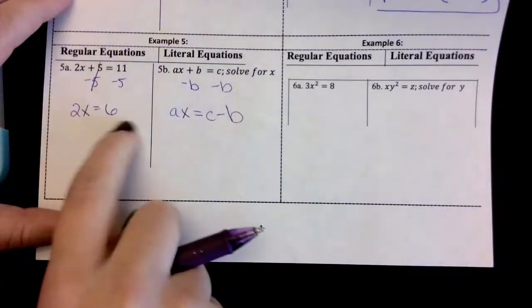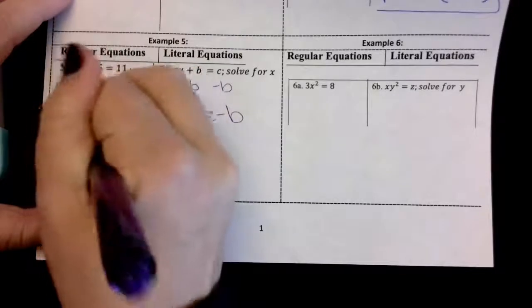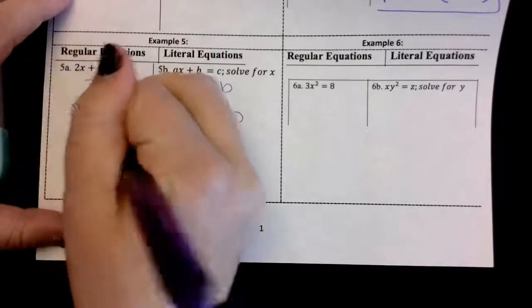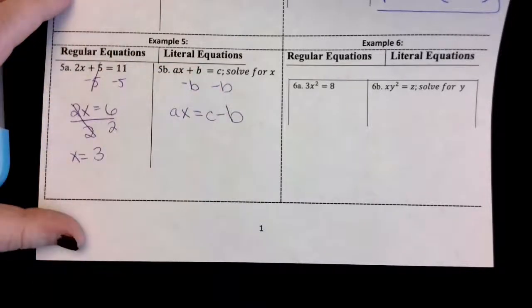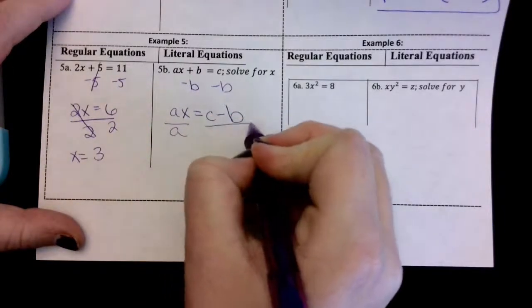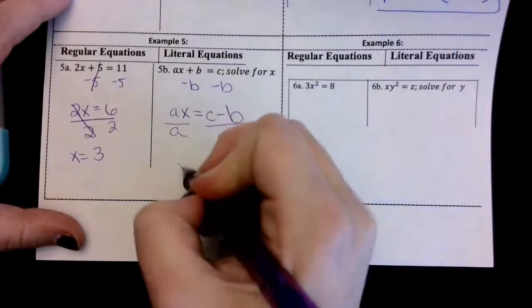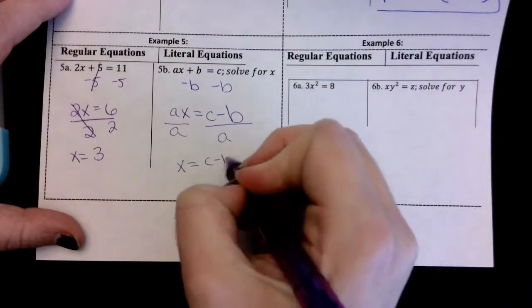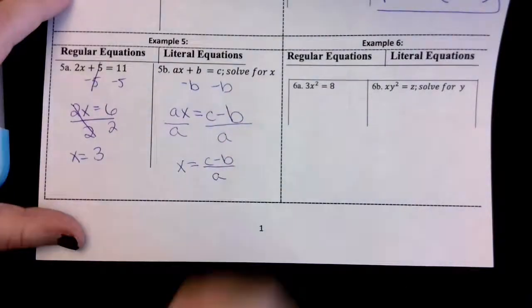Now my next step over here would be just to divide by 2 because I want to get x by itself. I need to divide by a, and I need to divide this entire side by a. So x equals c minus b over a.